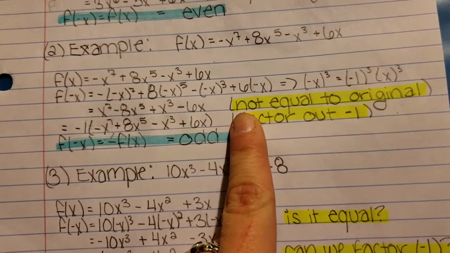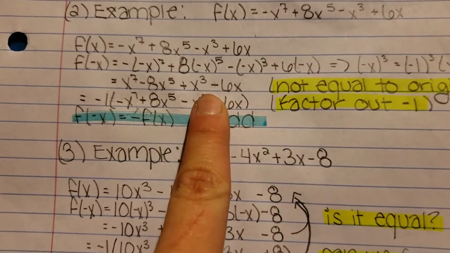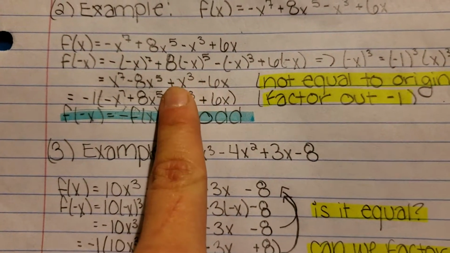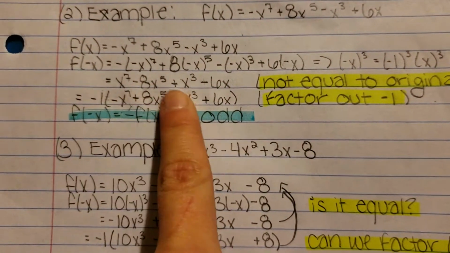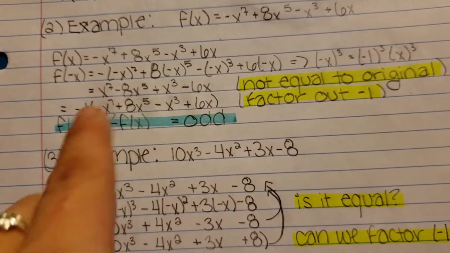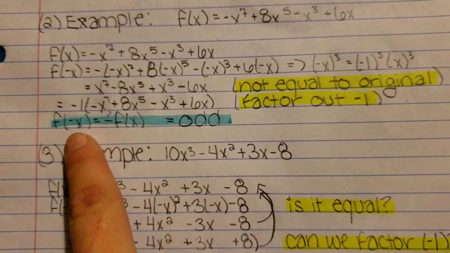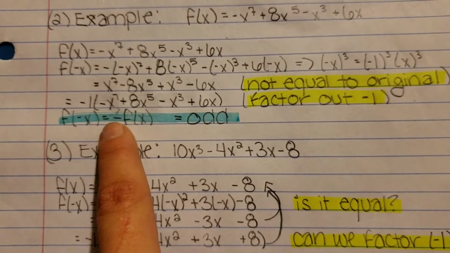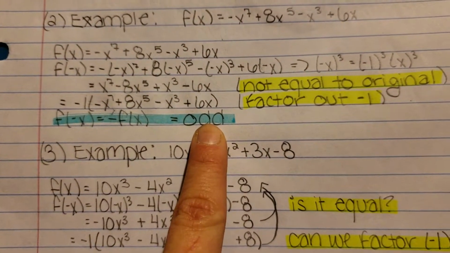It is not equal to the original, but if you look closely, you'll see that it's just the signs that are flipped and all of the numbers are the same. An easy fix for that is to factor out negative 1. That makes f of negative x equal to negative f of x, which means it's odd.